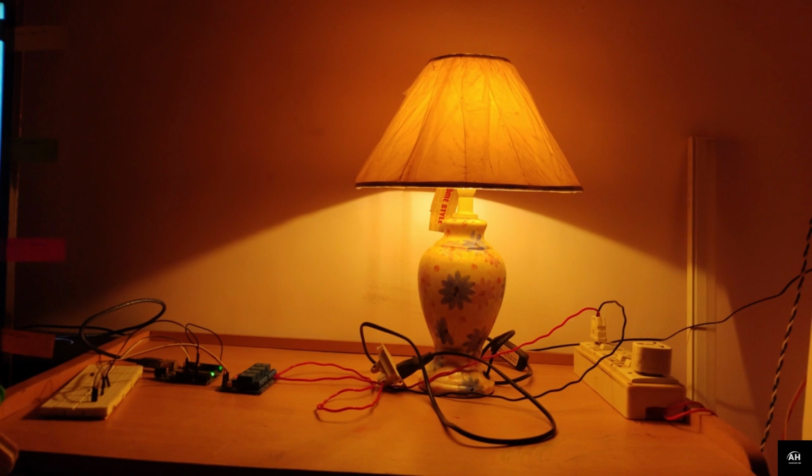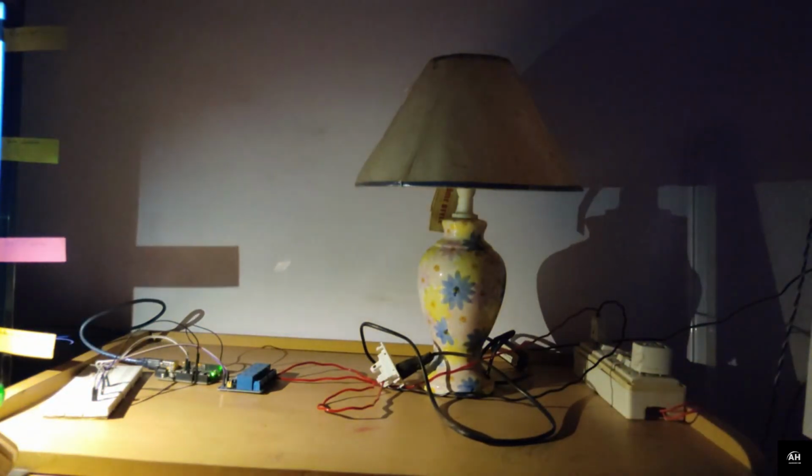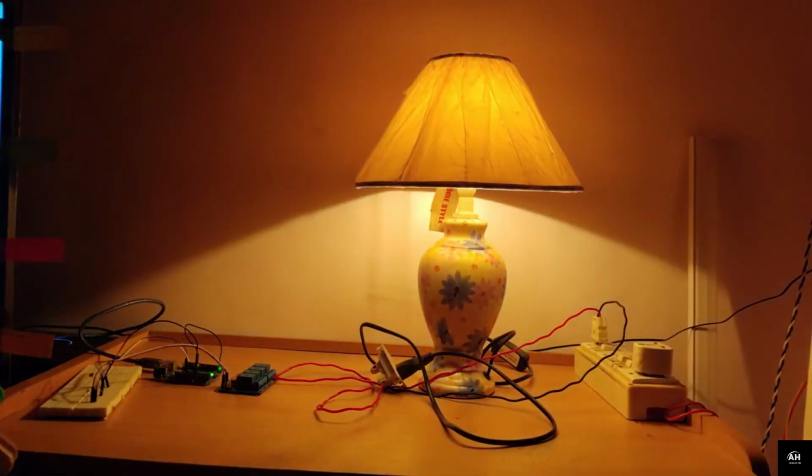So isn't it exciting that we have created our LDR based lamp, using which we can turn it on automatically if it is dark in the room, and if it gets some kind of light source, it will automatically turn off the lamp for us.